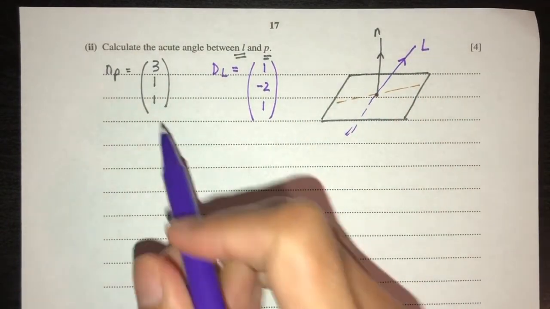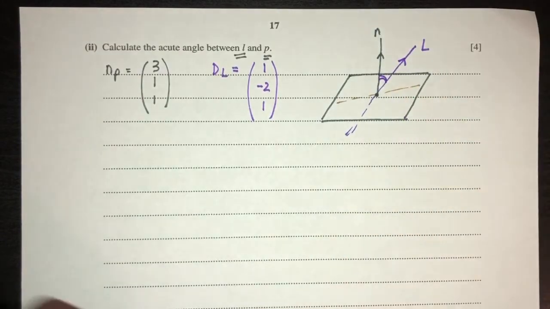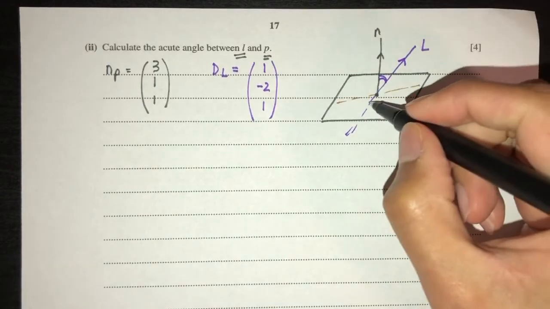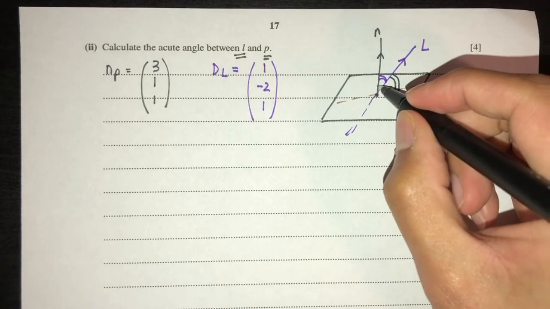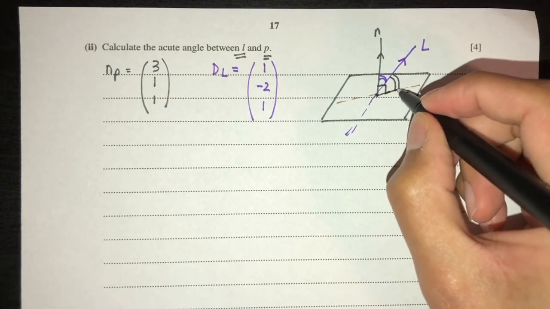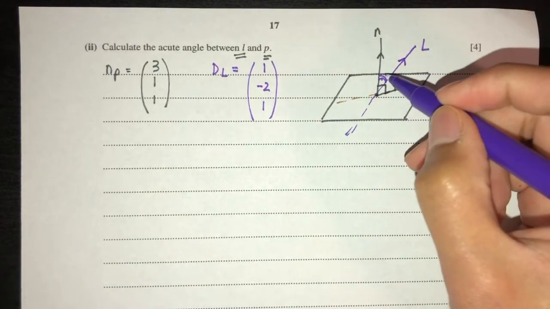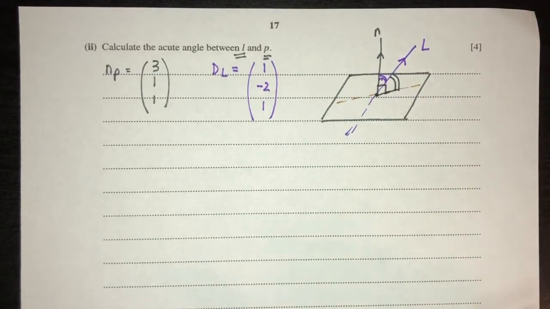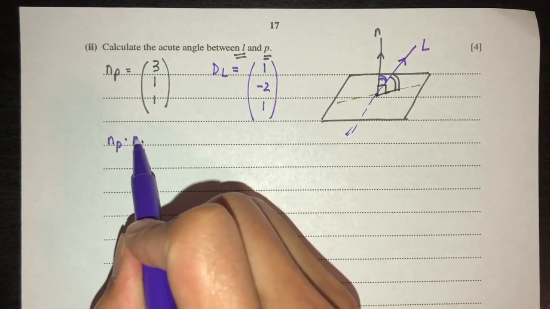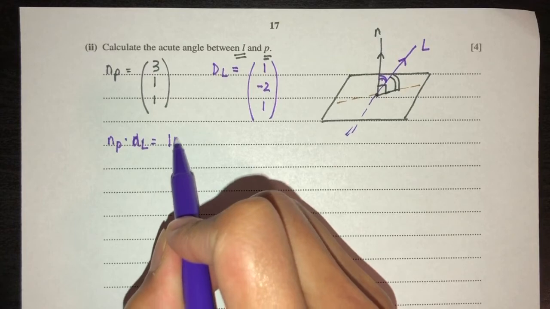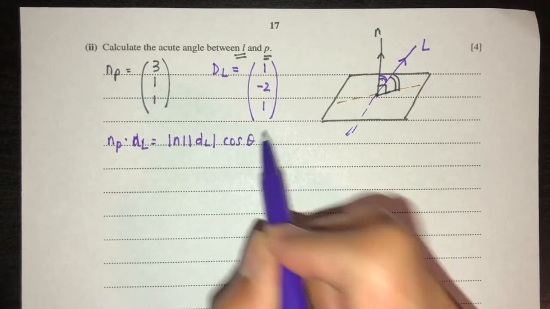So first we can find the angle between the normal and the line. But to find the angle between the line and the plane, we have to take 90 minus this one to get this one. So first, let's find the angle between the normal and the line. That will be using the dot product of the normal and the direction of L equals magnitude times magnitude times cos theta.